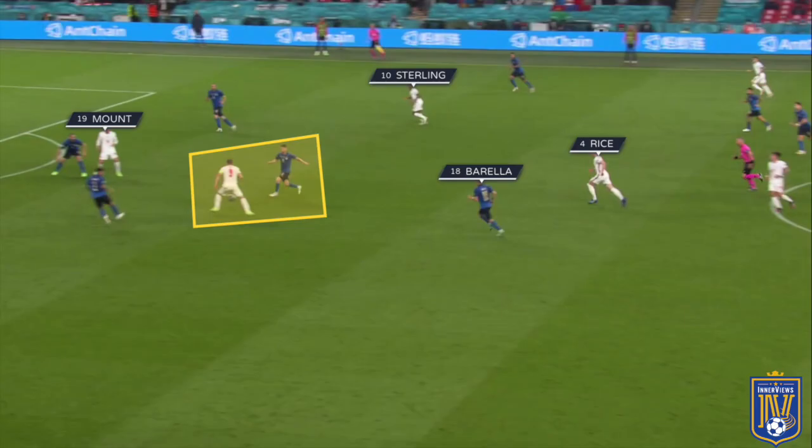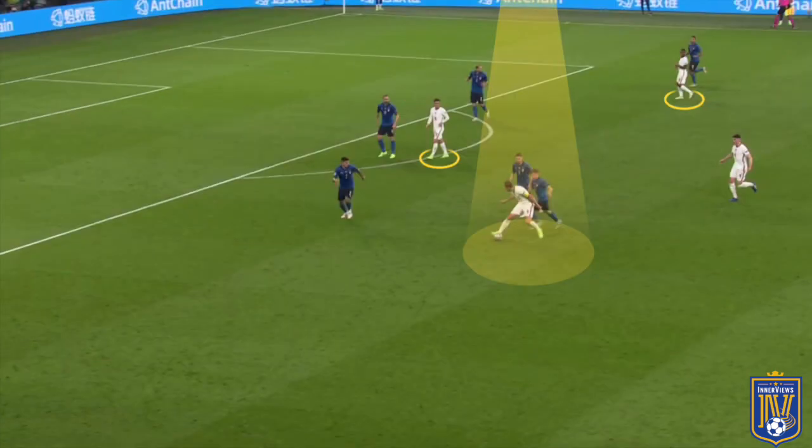Once again, you could see Rice splitting Jorginho and Barella for Kane dropping off the center backs, but focus on Mount and Sterling. Neither are making runs in behind, and as Kane looks to push forward, that's where you see Barella and Jorginho applying pressure and forcing him backwards.